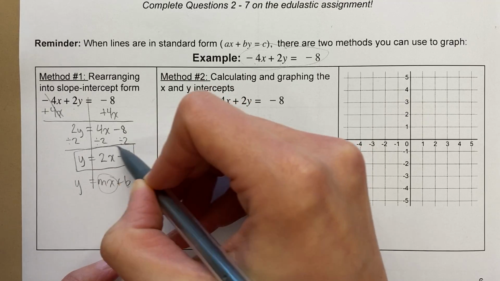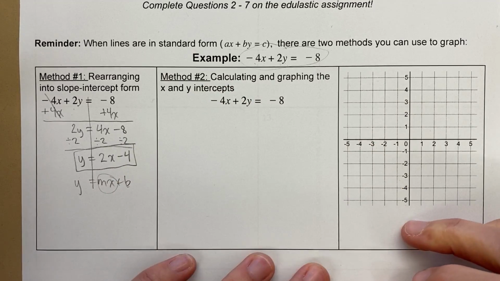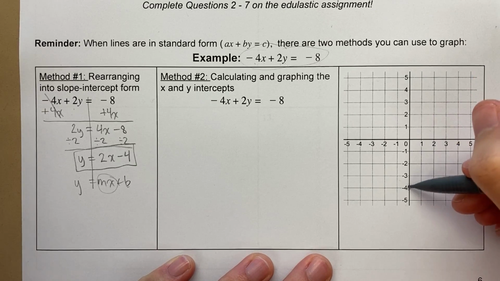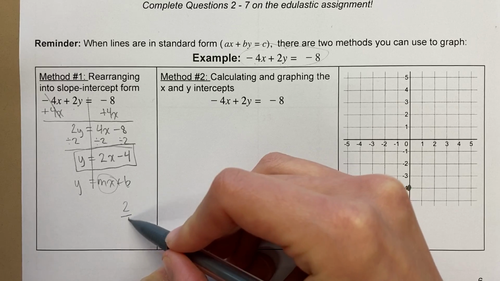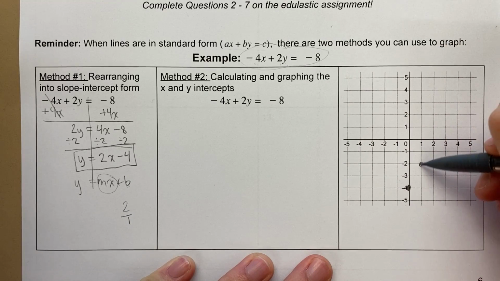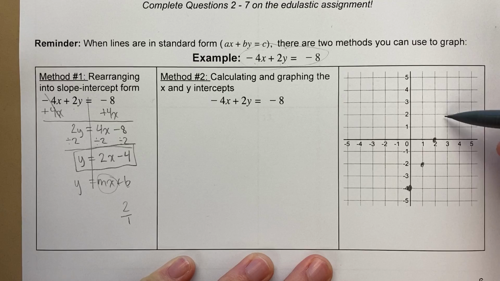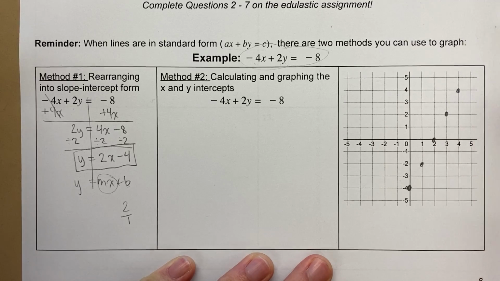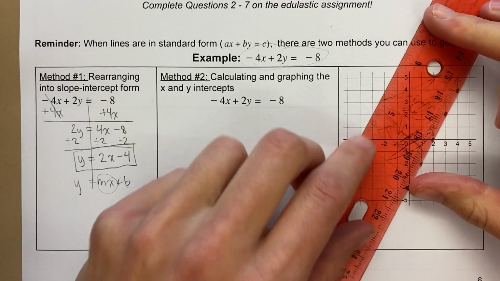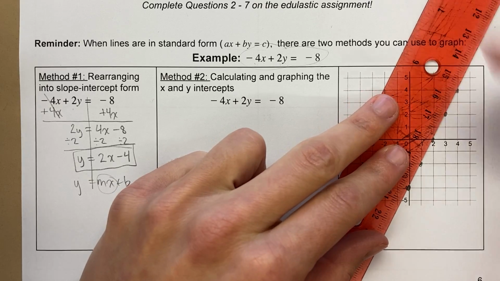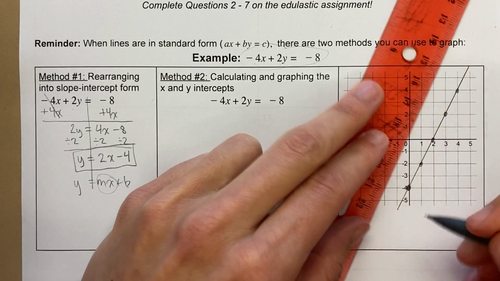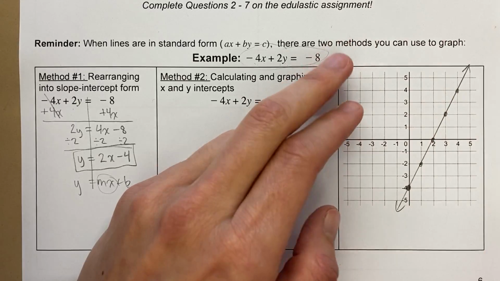And this is my equation in slope-intercept form, and I'm ready to graph that, right? And I just got a lot of practice graphing that. I know that I start here, and my y-intercept is negative 4. And then my slope is 2 over 1, so I'm going to go up 2 over 1, up 2 over 1, up 2 over 1, and my line is going to look something like this. So I can totally just graph this line using that method and only that method.